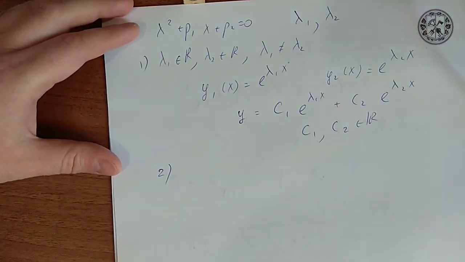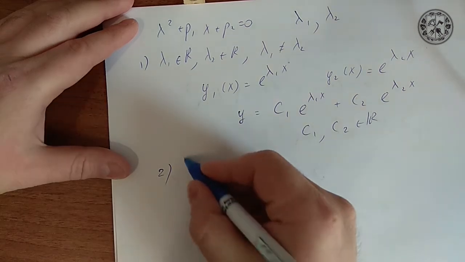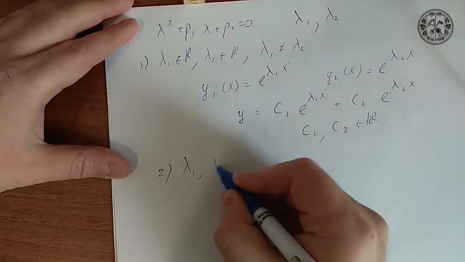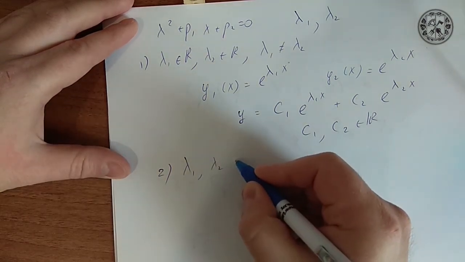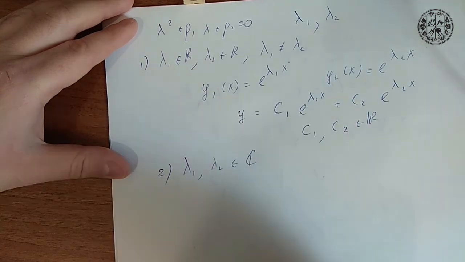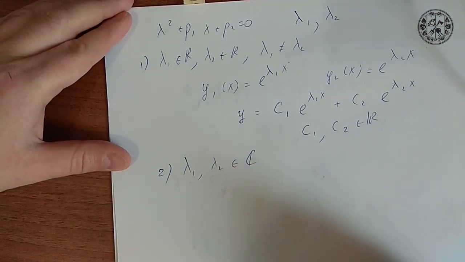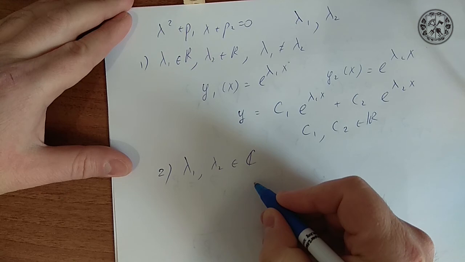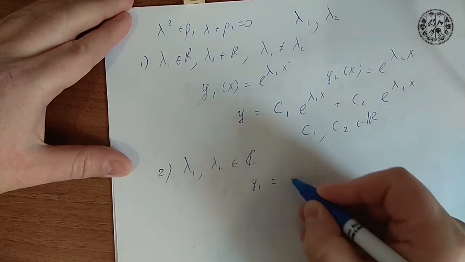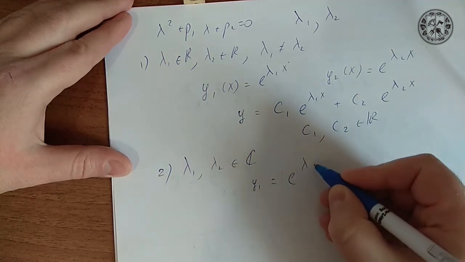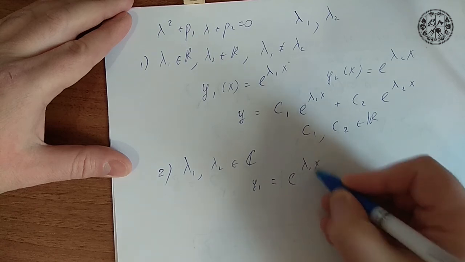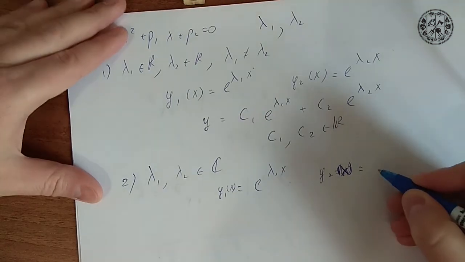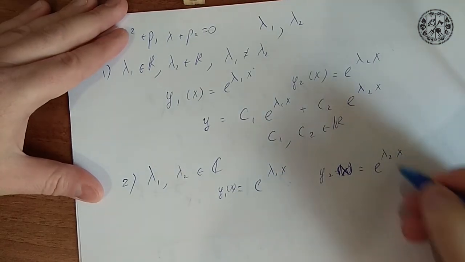Next, the situation where lambda 1 and lambda 2 are complex numbers. Then the first solution will be e^(lambda 1 x), the second solution will be e^(lambda 2 x).